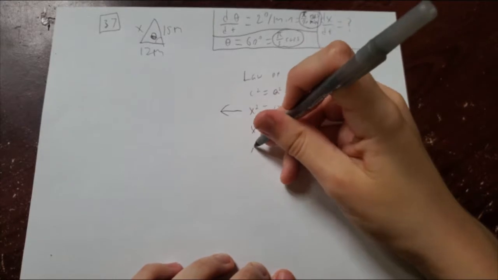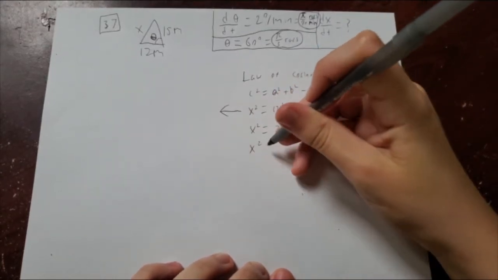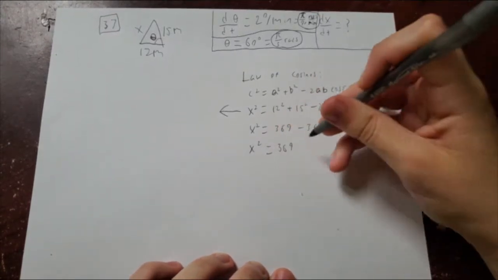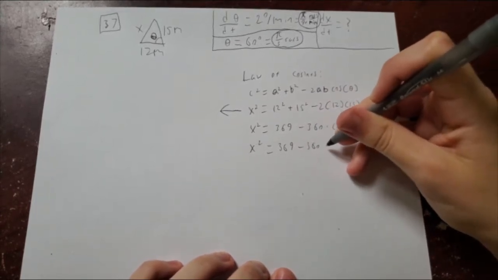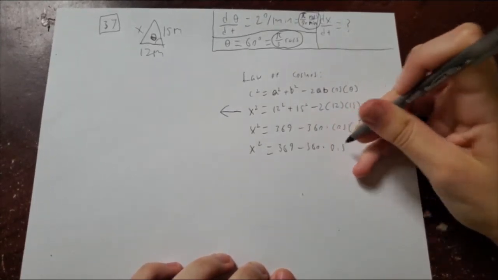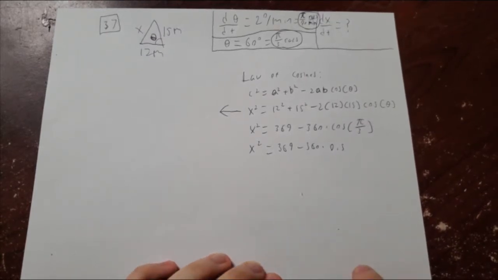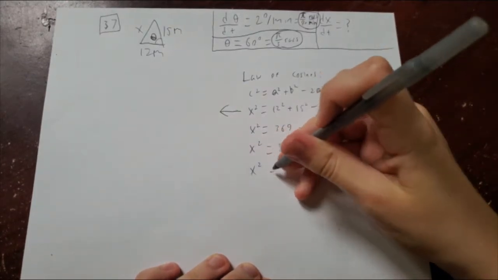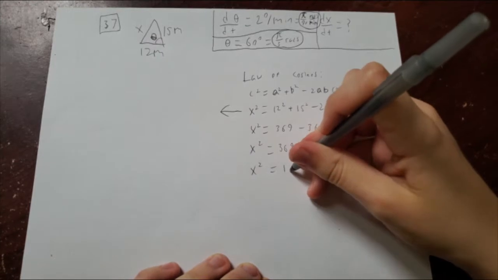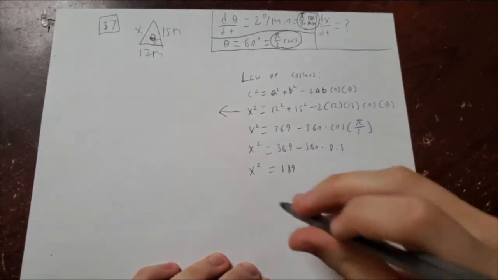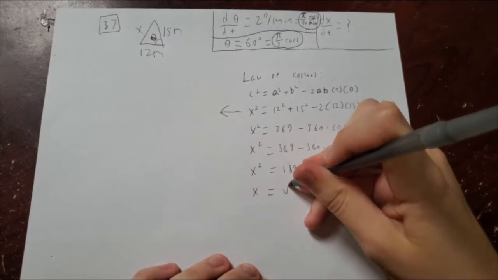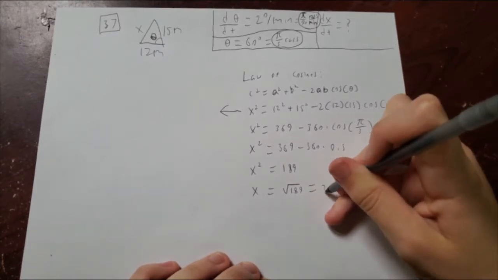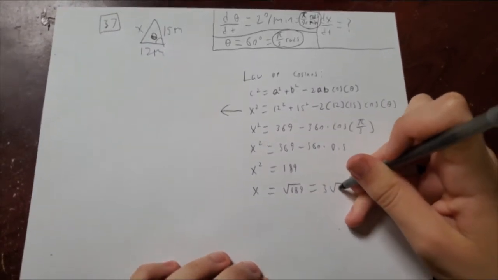We can simplify this to 369 minus 360 times 0.5, which is cosine of pi over 3 radians. If we simplify that all down, x squared is going to be 189. And that means x is the square root of 189, which can also be simplified down to 3 times the square root of 21.